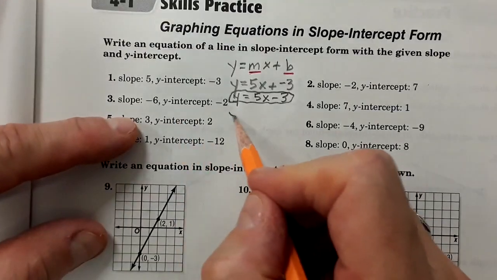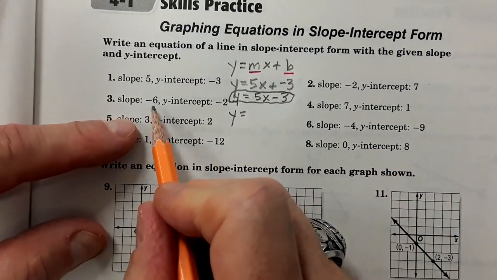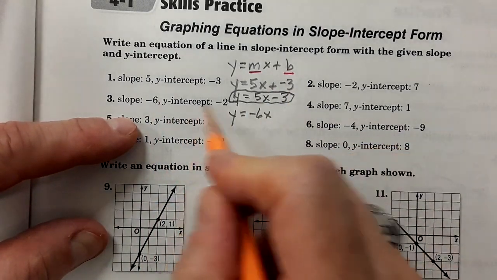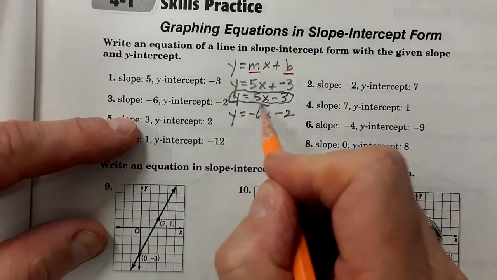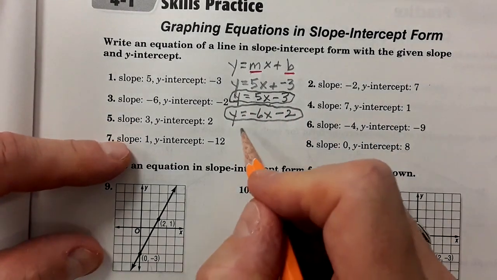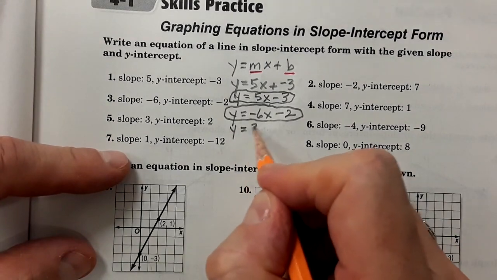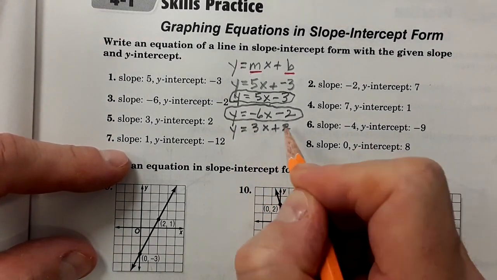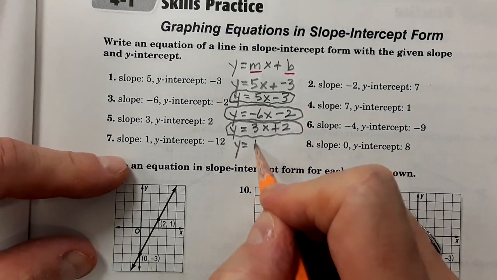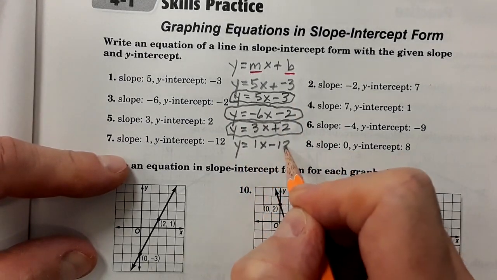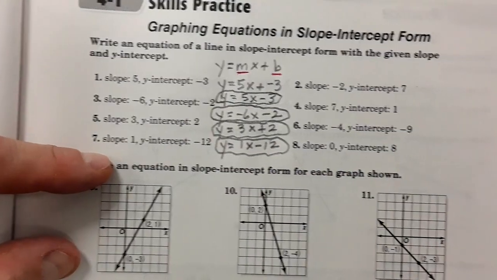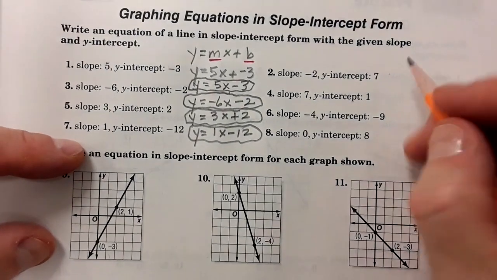Question 2, same thing. Y equals, instead of this m, you're going to write the slope, -6x. Y-intercept's -2, so you just write -2. You don't write plus a -2. Number 5, y equals 3x plus 2. Done. Number 6, y equals 1x minus 12. Done.